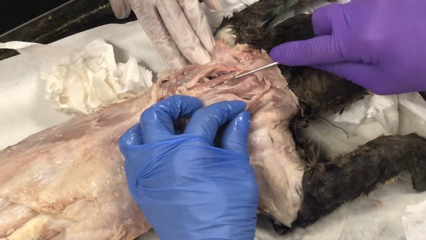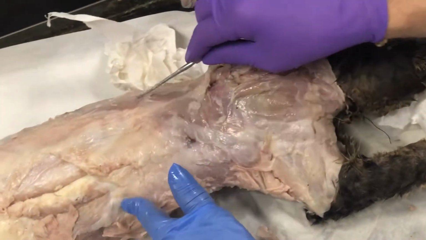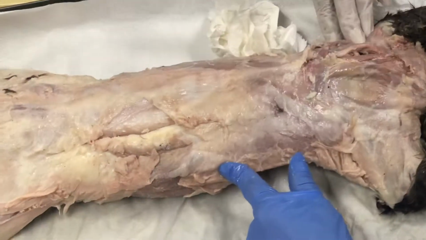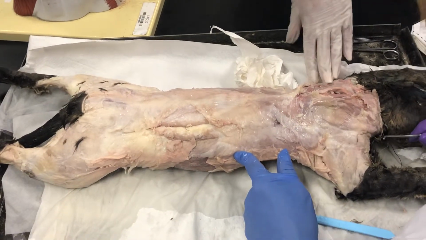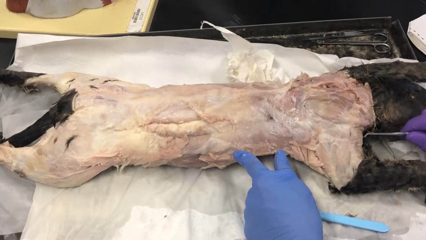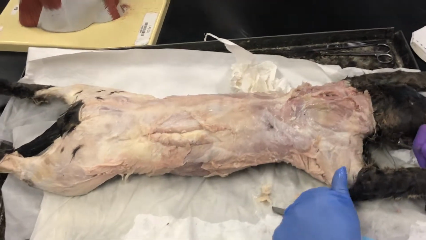And this is rhomboideus. Okay, and this was dorsi, and for the rest, just go on your picture on those diagrams. This is only what you're responsible for.